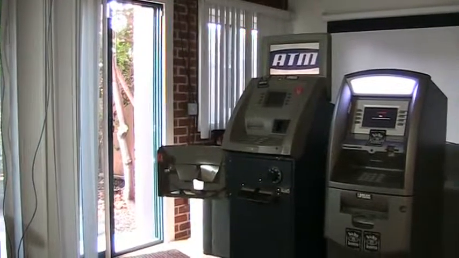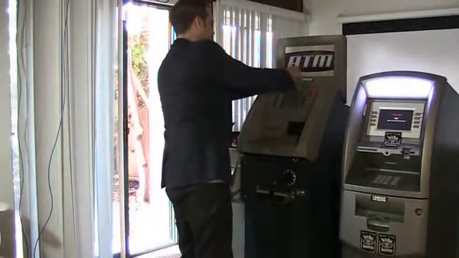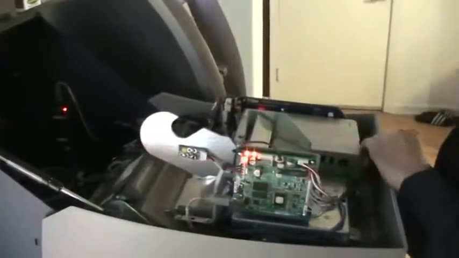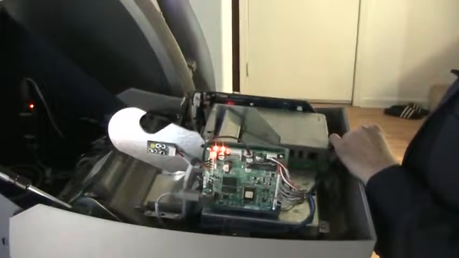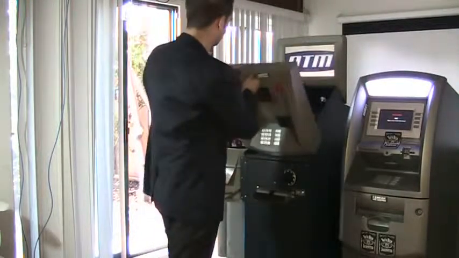Here he demonstrates them. The first attack is a walk-up style attack. Now, all of these standalone ATMs ship with a master key. This master key will open the top compartment, which allows access to the motherboard. It won't open the safe or anything like that. But this one key will open all the ATMs from that same manufacturer.